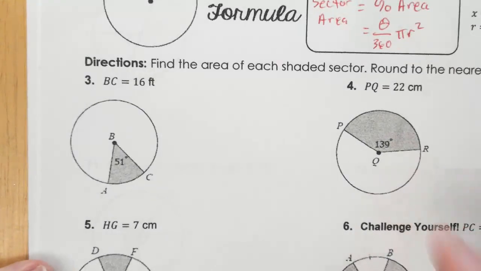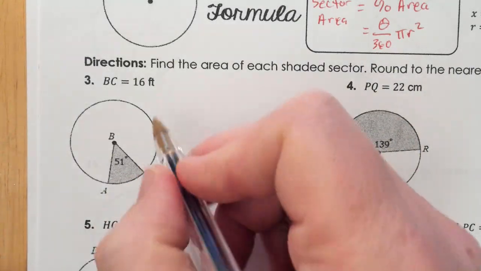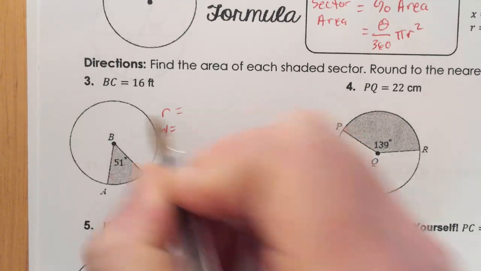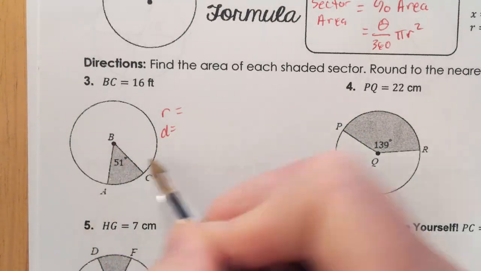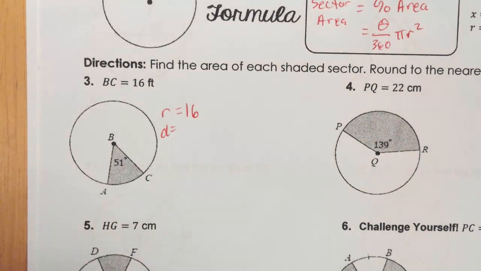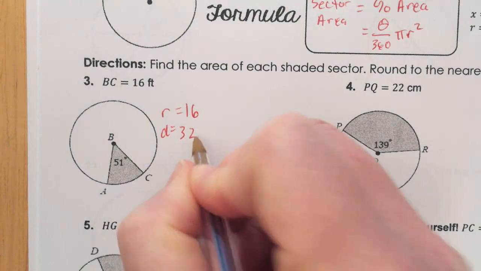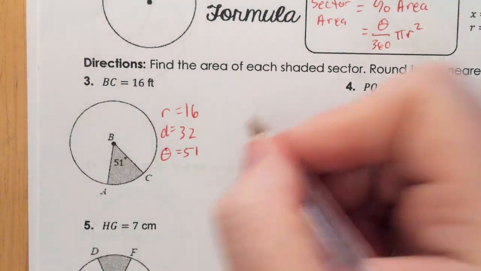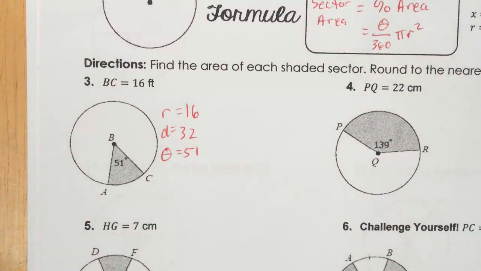All right, number 3. As always, I want you to find radius and diameter. B to C, in this case, would be your radius. And so our diameter, 16 times 2, we would get 32. And then our angle, theta, would be 51. So we just find that every single time so we don't have to think about it.